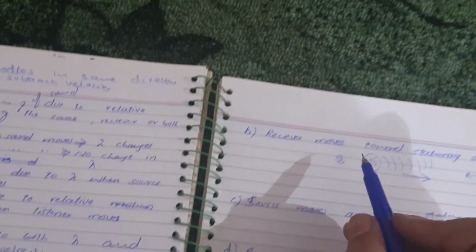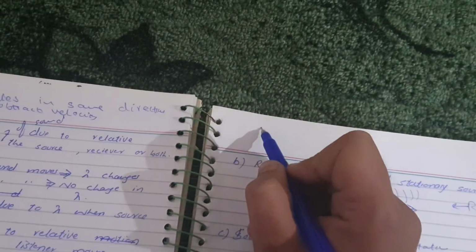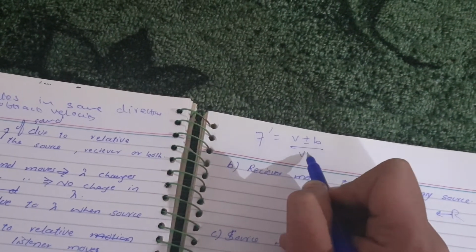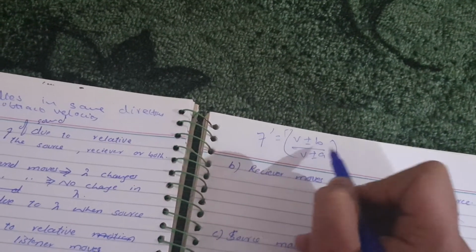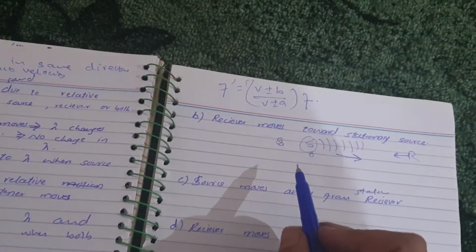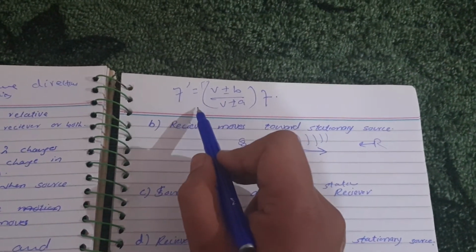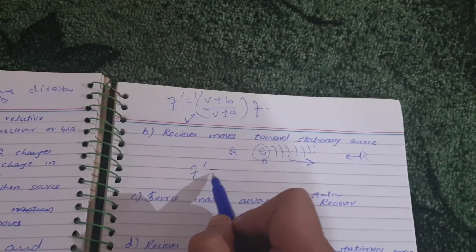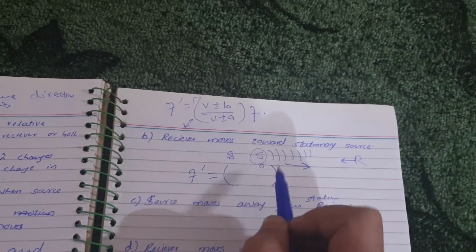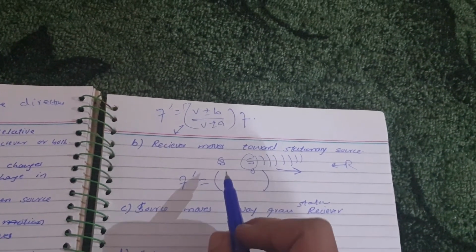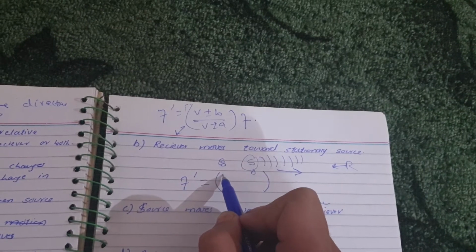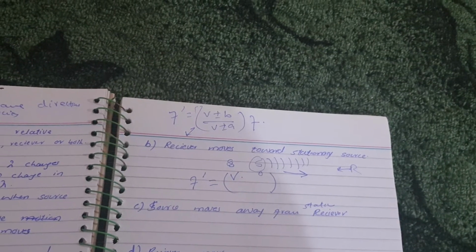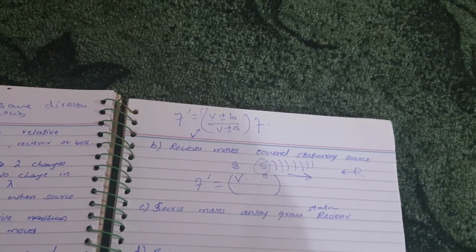Now here, put this formula, frequency dash equals v plus or minus b divided by v plus or minus a into f. So consider this formula. The new frequency is equal to, look at the above formula, the speed of sound. So what would I put? b is the velocity of the listener.